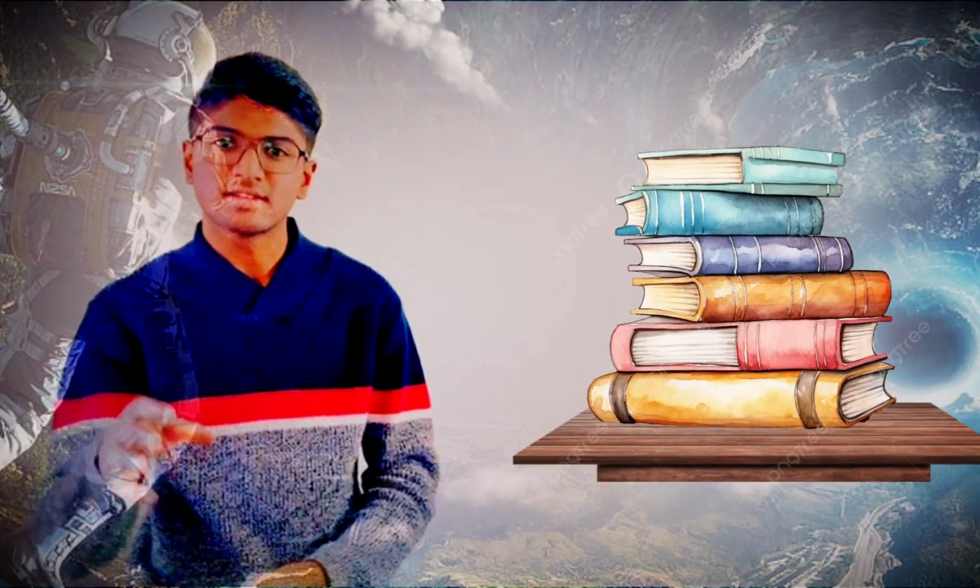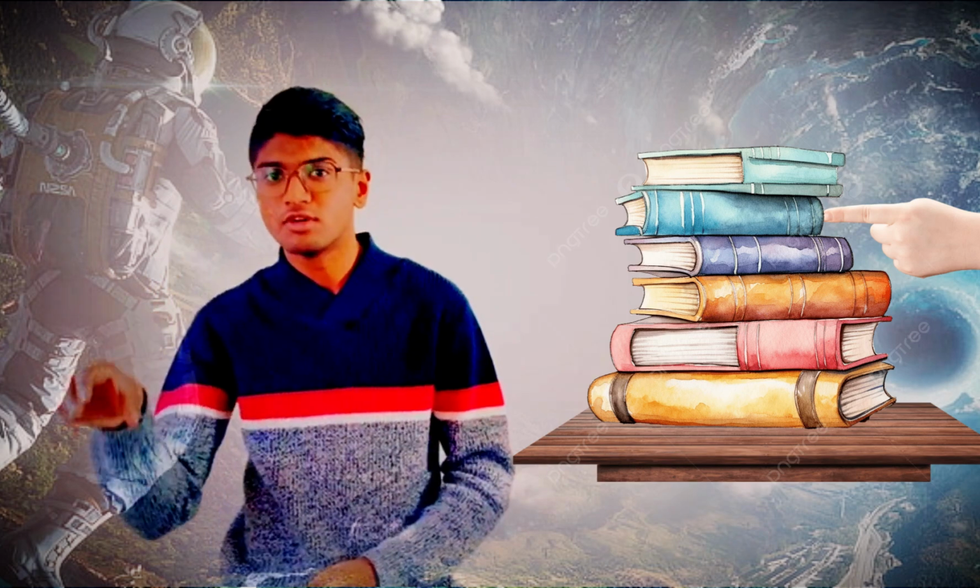Just imagine a book on a table. The book won't move until and unless it is being acted upon by an external force like a slight push of yours. Your slight push is going to act as an external force which is responsible for the movement of the book.